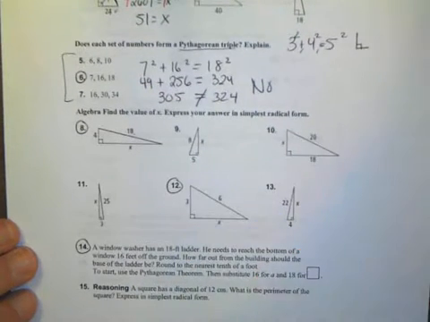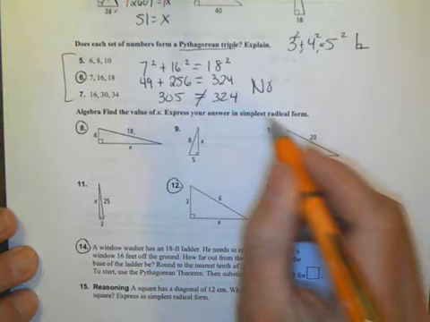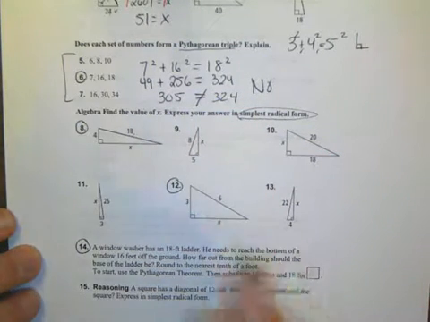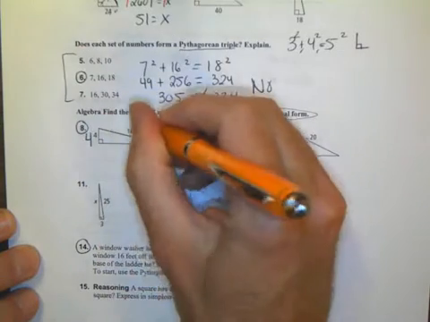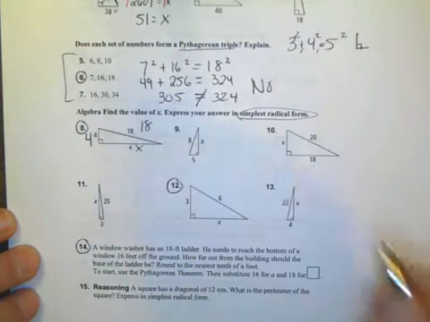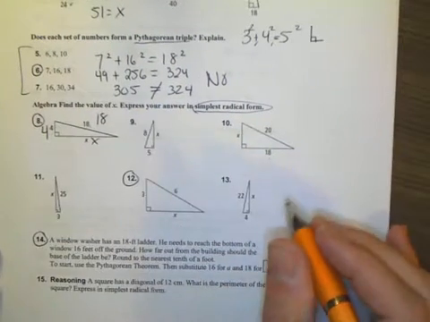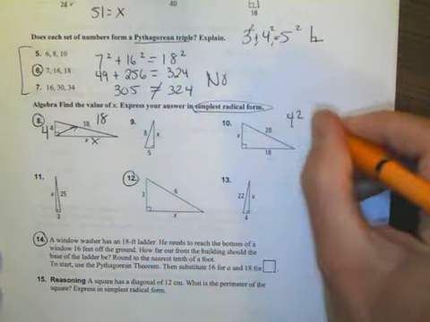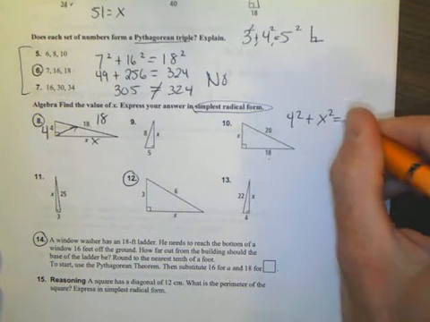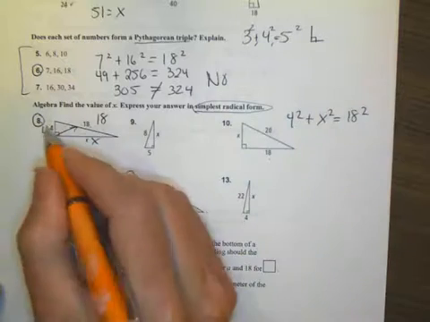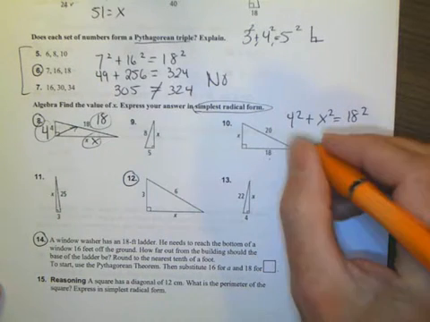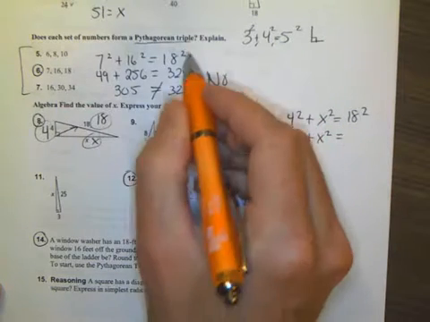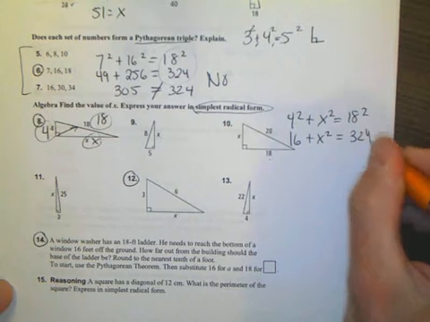Okay, number 8. Moving down, same idea, but now it says write your answer in simplest radical form. So again, if you're not sure about the radical part, this is where you could trip up a little bit. I have a 4, I have an 18, and I have an x. So to solve this problem, I'm going to write it over here to the side. This is my hypotenuse, I have 4 squared plus x squared is going to equal 18 squared. 4 squared is 16 plus x squared. 18 squared, I look up above because I've already used it, is 324. So I'm in good shape so far.